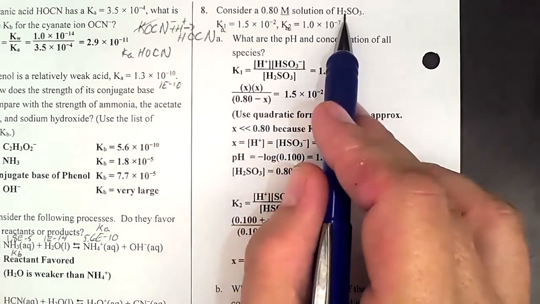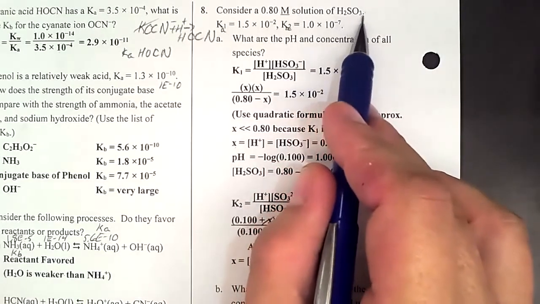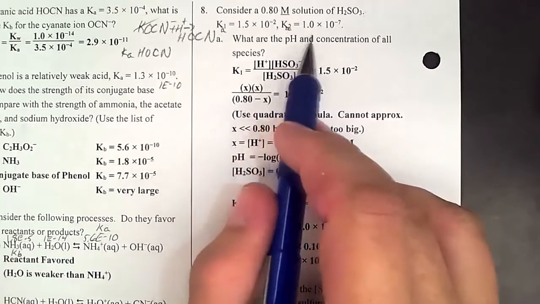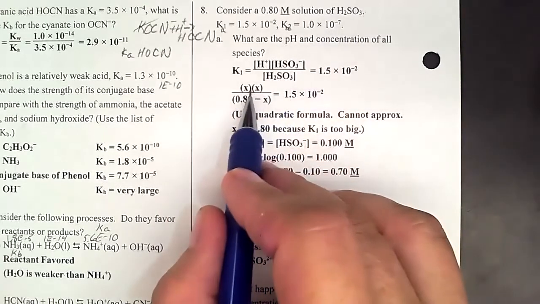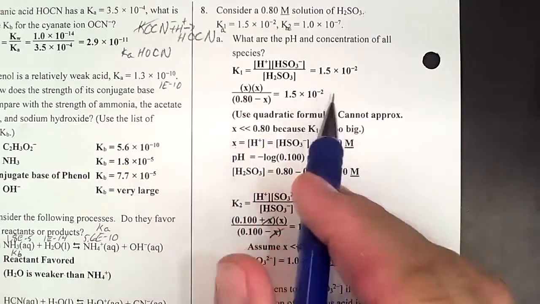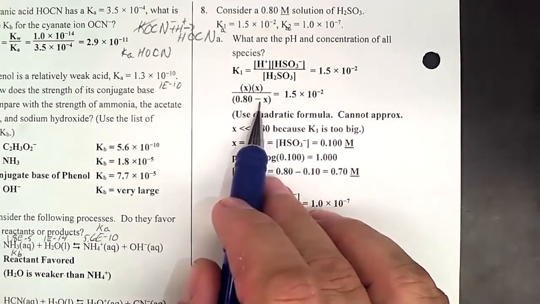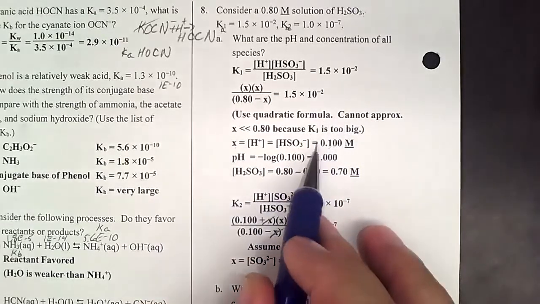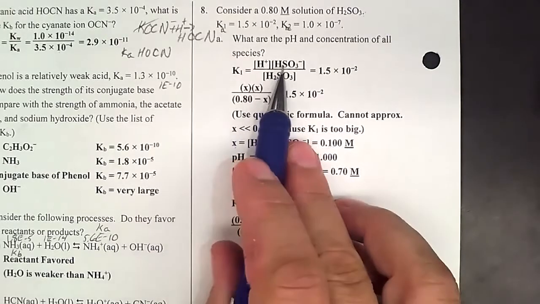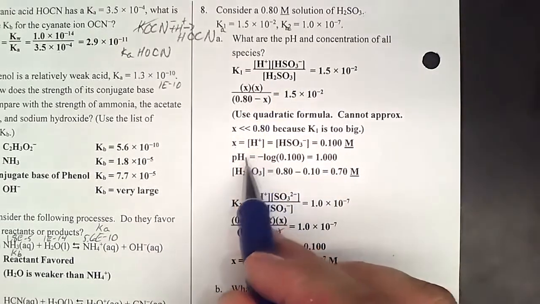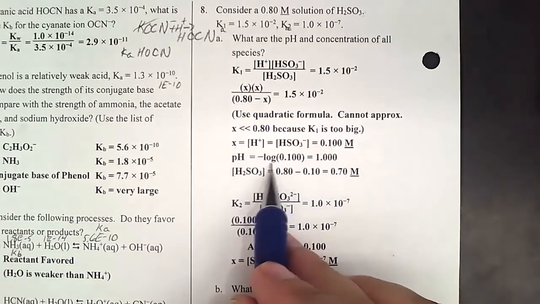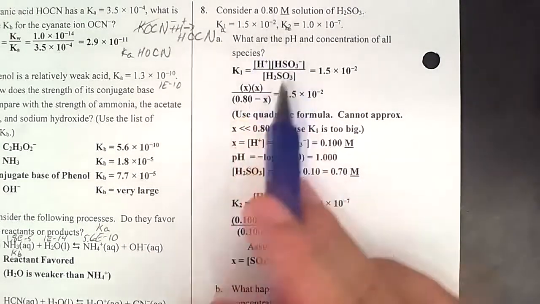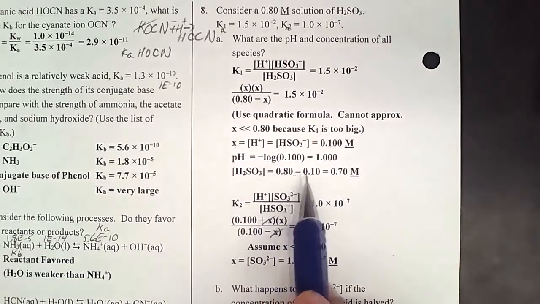What's the reaction? This will create H plus and HSO3 minus. See here, so here's the products, and this, of course, is the reactant. And destroying one of these will make one of those and one of those. So we get X and 0.8 minus X. Now with a Ka this big, you cannot really cross out minus X. So use the quadratic formula. I'm going to say, let's pretend we did. There's the value of X. X is the value of H plus and the HSO3 minus, which means we can take negative log of this value and get pH.